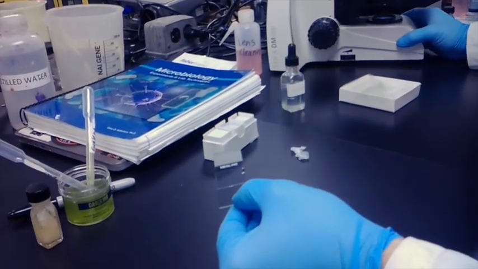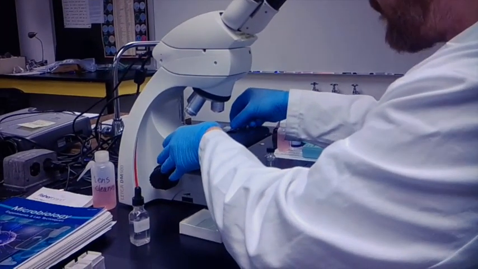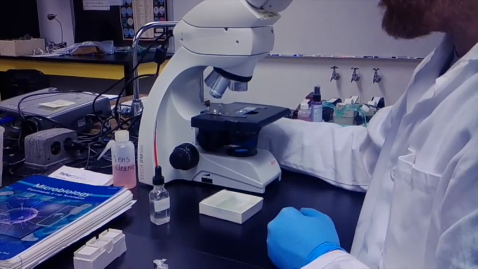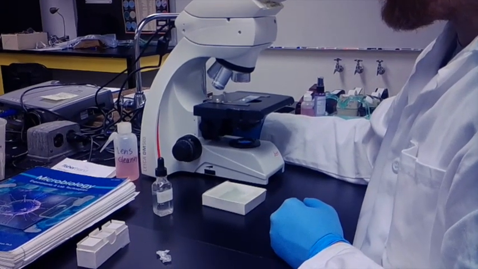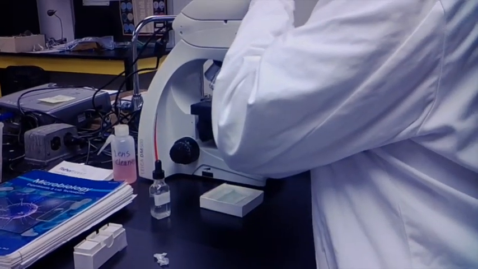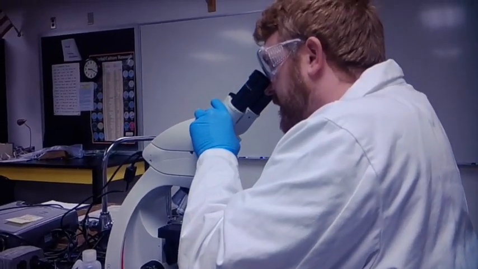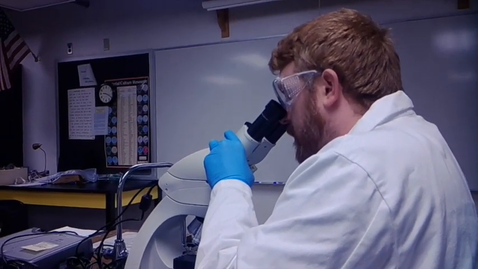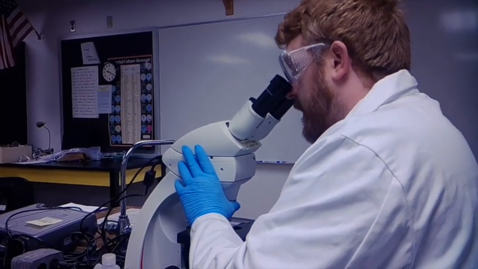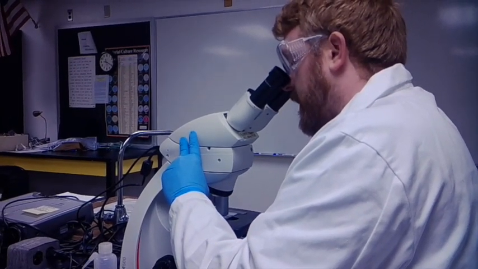You'll take your sample and, starting at the 4x magnification, you'll find something to resolve, and then once you find something, you're going to increase magnification, and for these, the highest magnification that we use is our 40x.